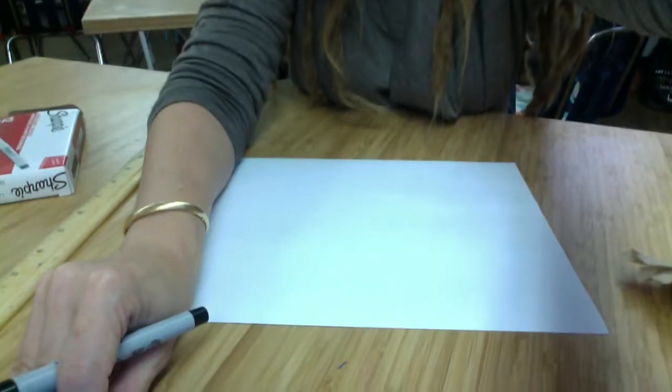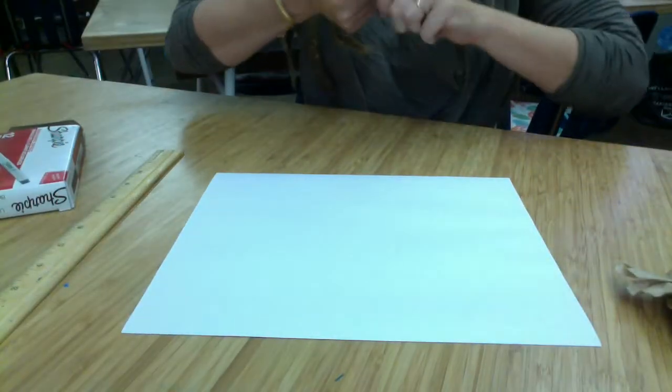Parallel, obviously, they go on and on next to each other and never touch. Perpendicular, they touch at a 90-degree angle, and receding is moving away from you. So I'm going to use these terms a lot. Okay, so I'm also going to angle this down so hopefully you can see what I'm doing, but I'll also hold it up for you.